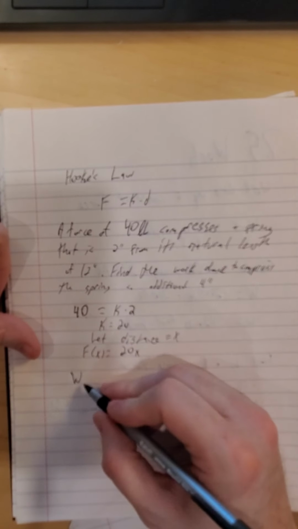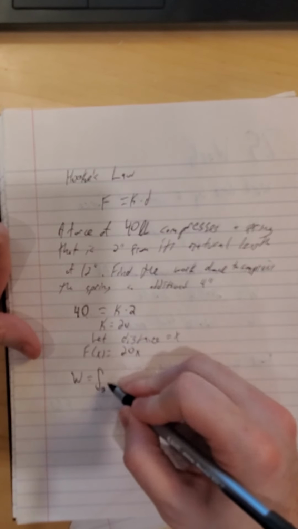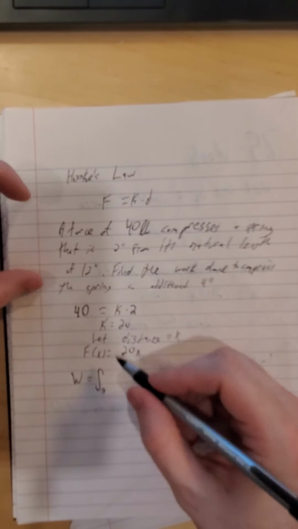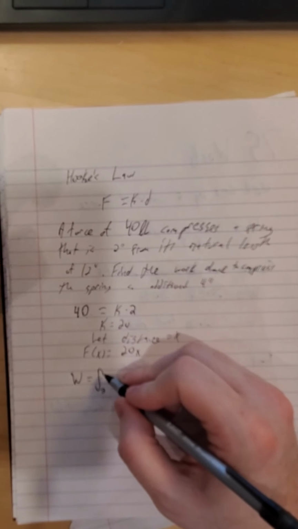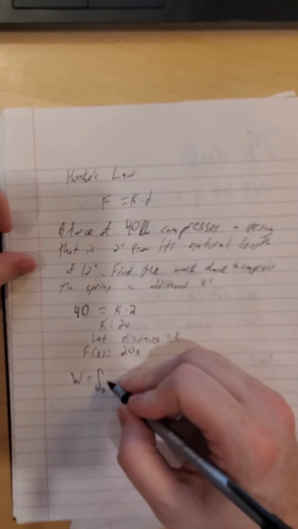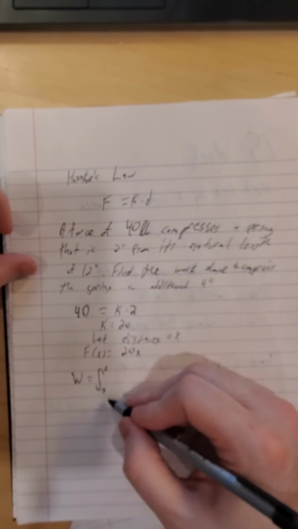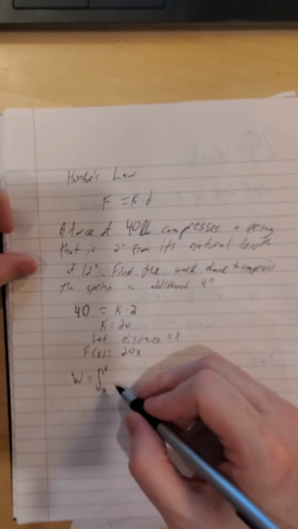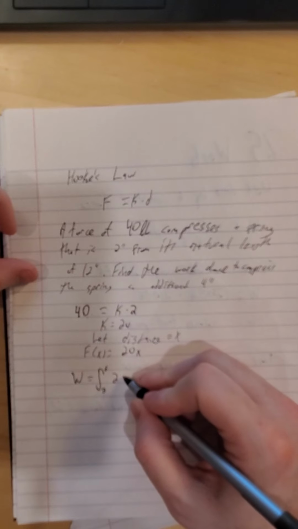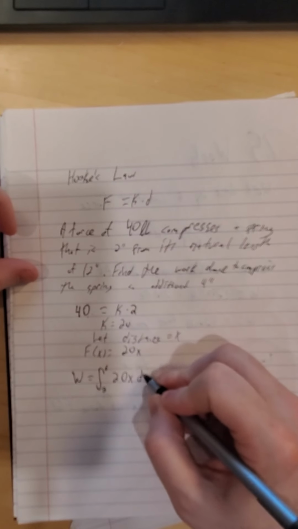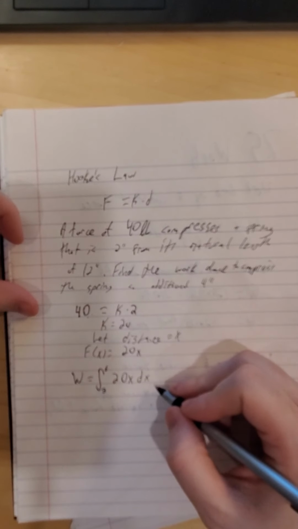So then the amount of work, integral from when we started compressing again, it was at 2 inches past its resting point. We were compressing it an additional 4 inches, so 6 inches of compression total, so 2 to 6 of our force, 20x times dx.